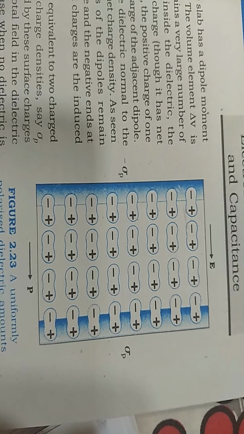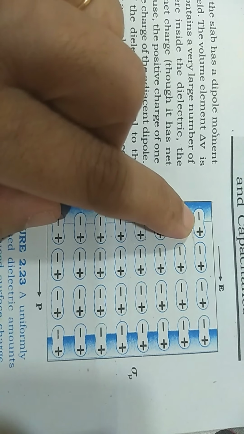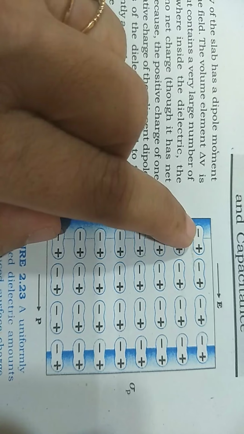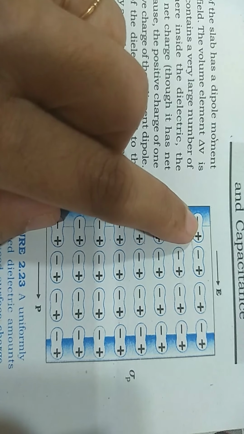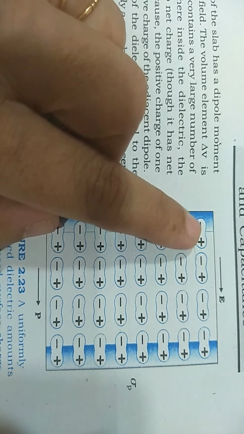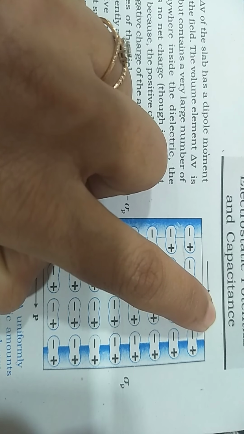So what is this polarization? The non-polar molecules get stretched and the negative and positive charges get separated. Then you can see here, this is the electric field. The electric field is from positive to negative.